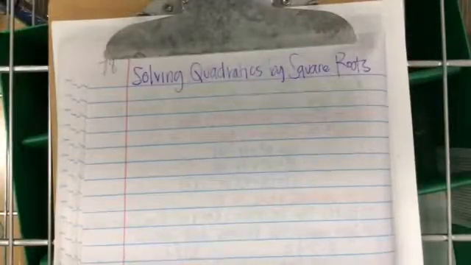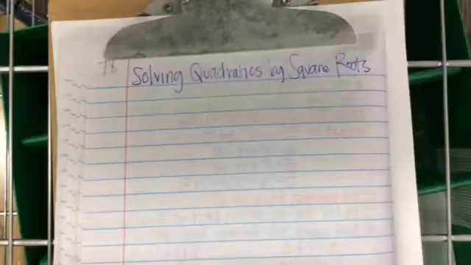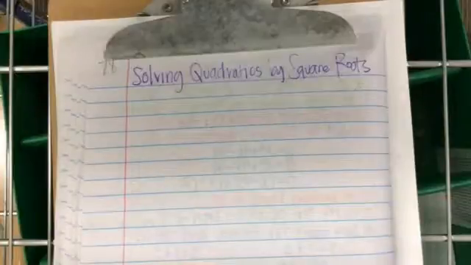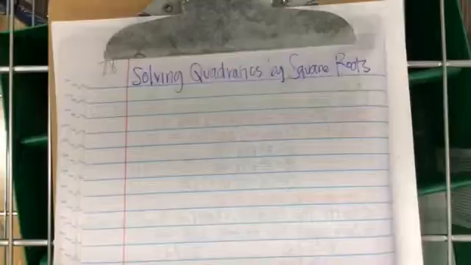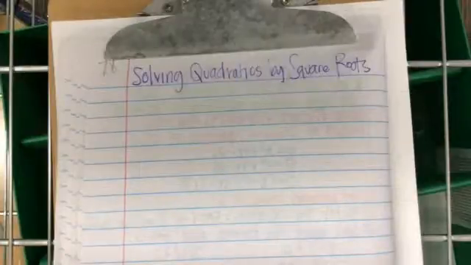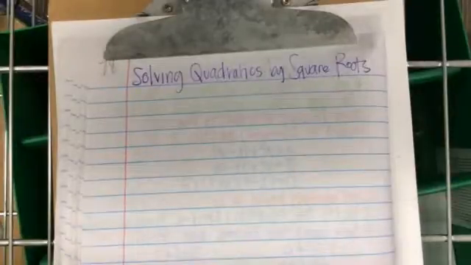But you may try to solve by factoring, but what if it can't be factored? I mean, what if the product of C doesn't have a sum of B? What if you can't factor it? There are plenty of problems that we discovered when we learned how to factor that cannot be factored. That does not mean that quadratic does not have a solution. It may have a decimal value, or it may have a value that we haven't gotten to yet, right? It just may not be able to be factored. So today we're going to learn to solve by square roots.